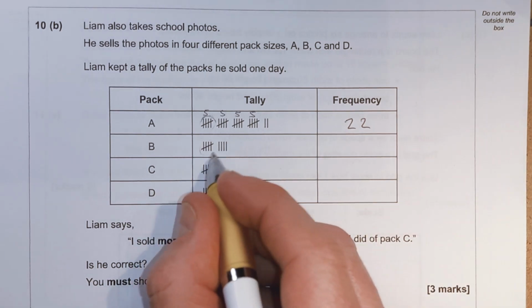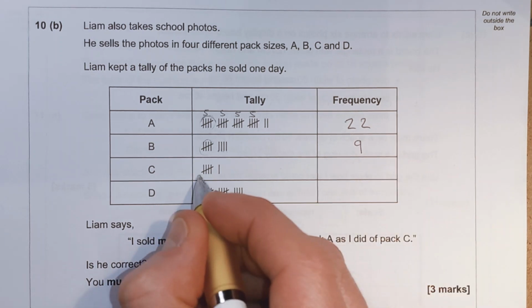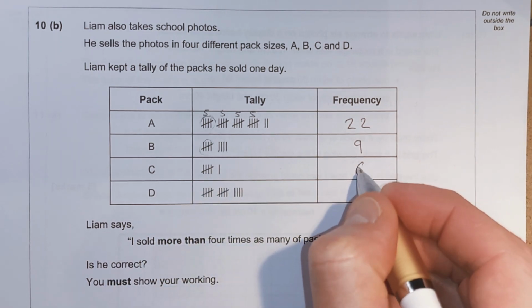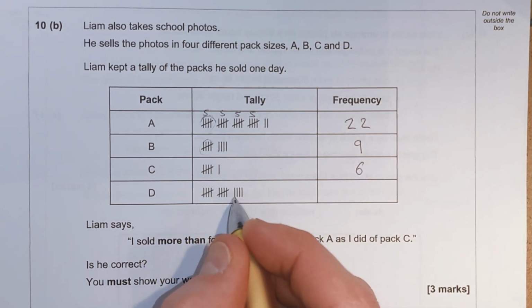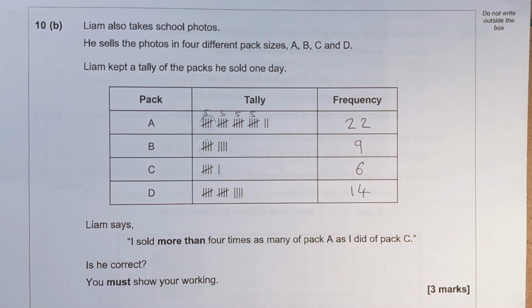So we've got 5, 6, 7, 8, 9. 5 and 1 is 6. 5, 10, 11, 12, 13, 14. Okay. Right, so we've got our numbers.